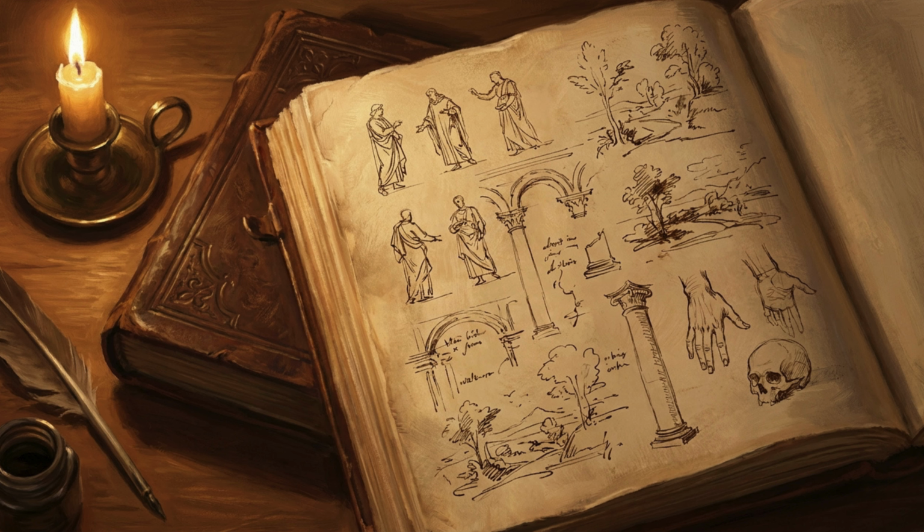This conceptual recreation represents a Renaissance artist's sketchbook page. It does not reproduce any specific page from Leonardo's, Michelangelo's, Raphael's, or any other artist's notebooks. It is an original composition for educational purposes.